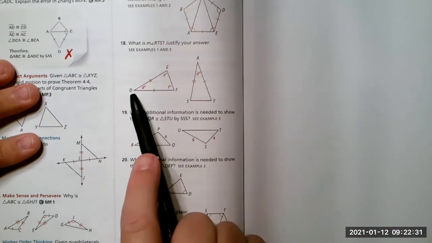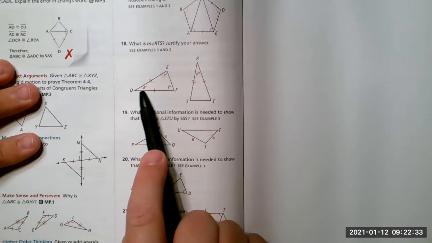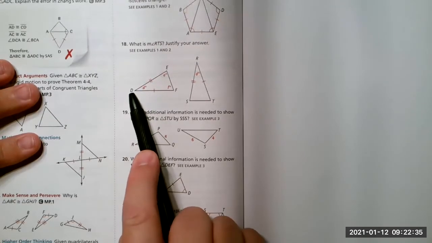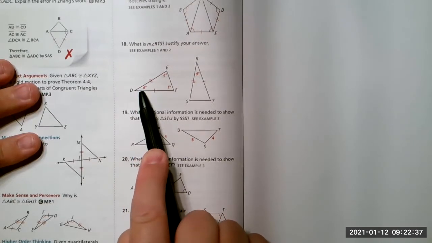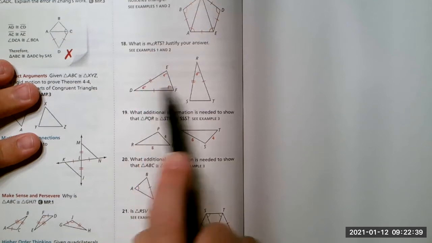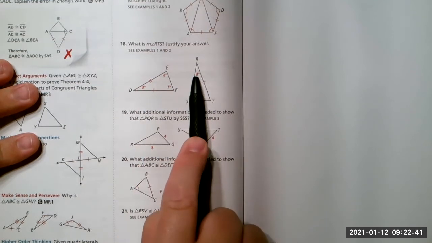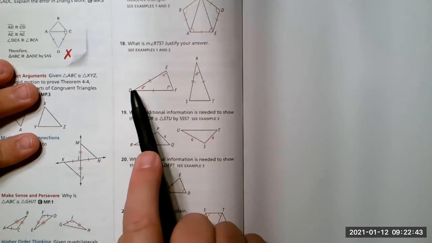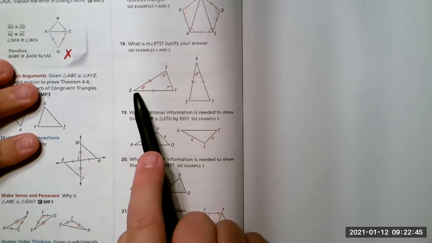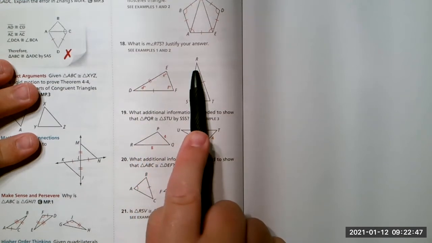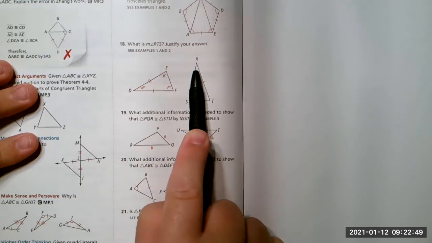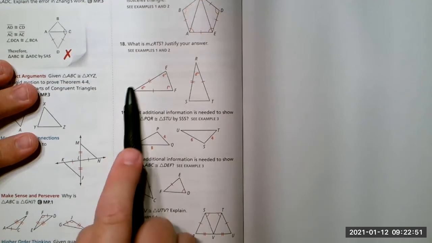It looks like this is angle D, right? Looks like angle D is the measurement, D degrees. It looks like angle R is the measurement, D degrees. So those two must be the same, all right? And I'm assuming they're going side, angle, side. So look at the sides that join that angle.